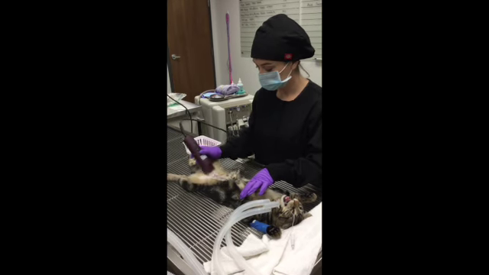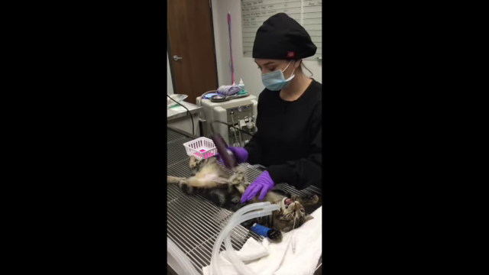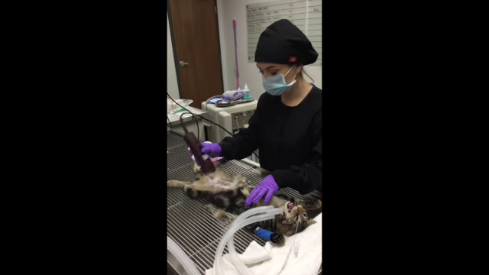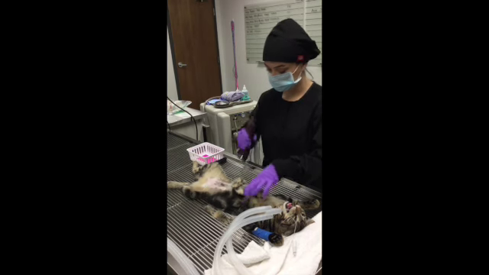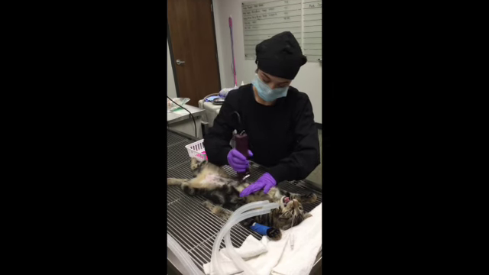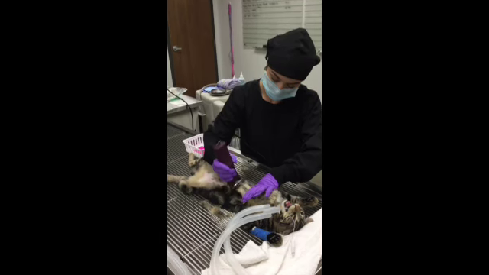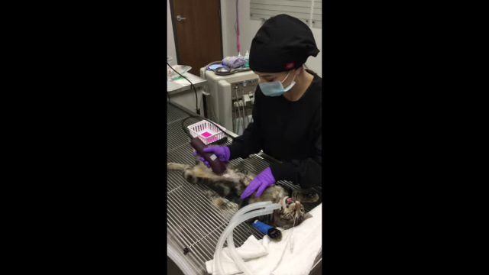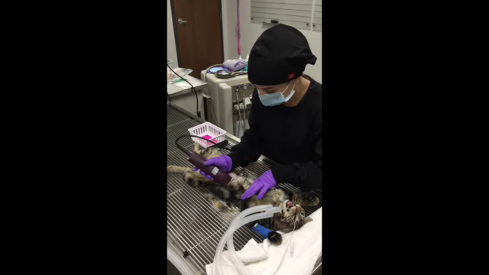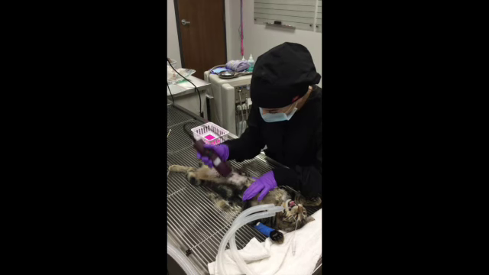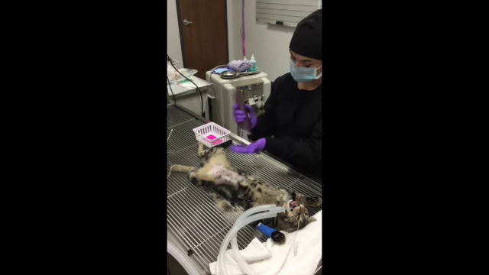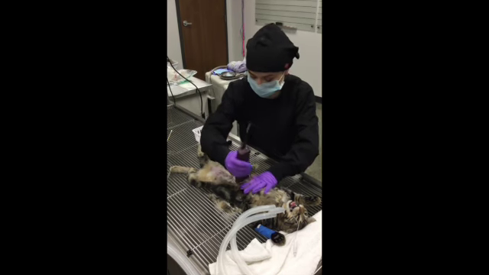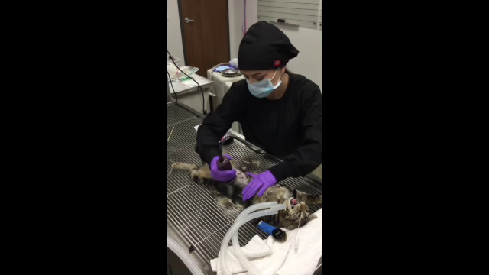And you want to use your clipper blades in both directions to get an adequate closeness to the skin. And then I like to make this line as straight as possible by holding my clippers upright so that it looks clean to the owners. Okay, I'll just put maybe a little blood on the face as you can see there. And then I go down in the other direction to again get as close as possible.